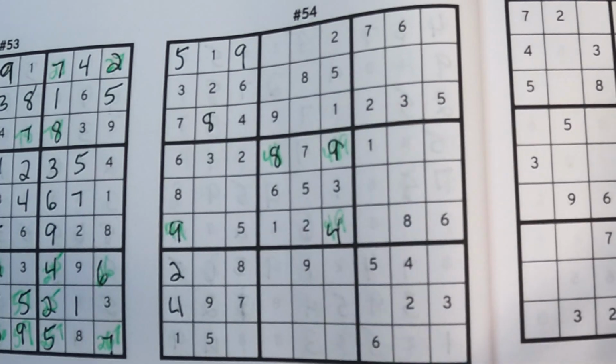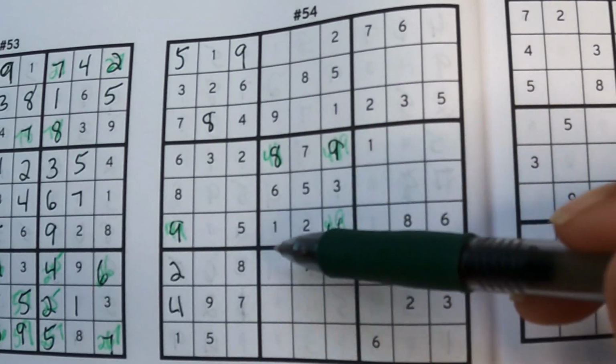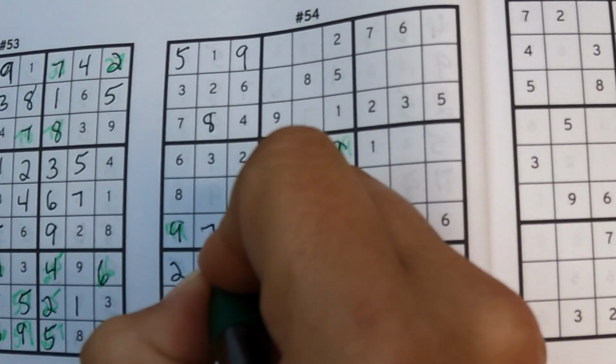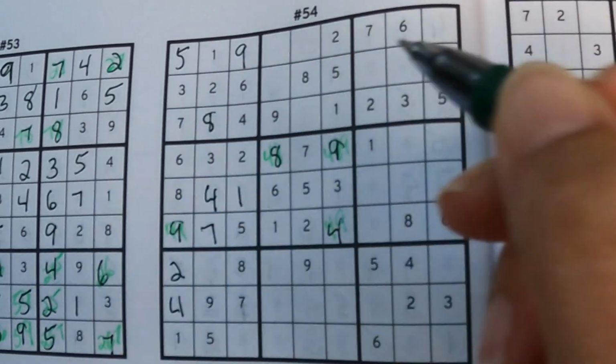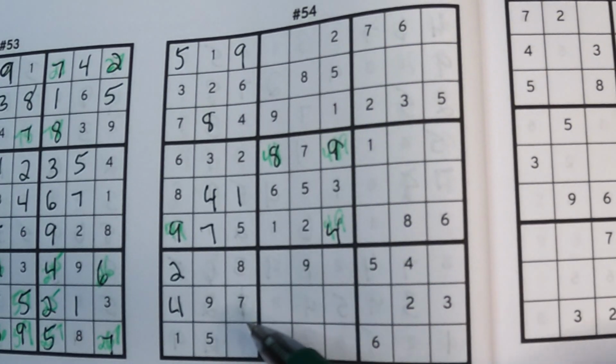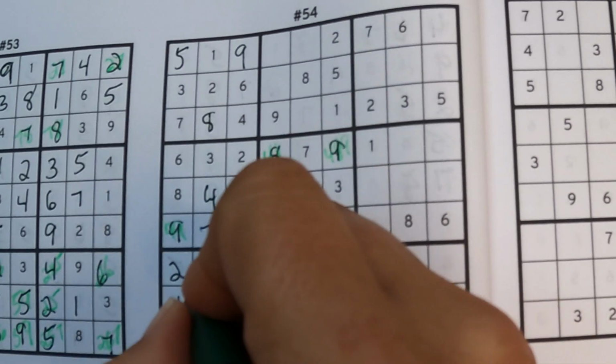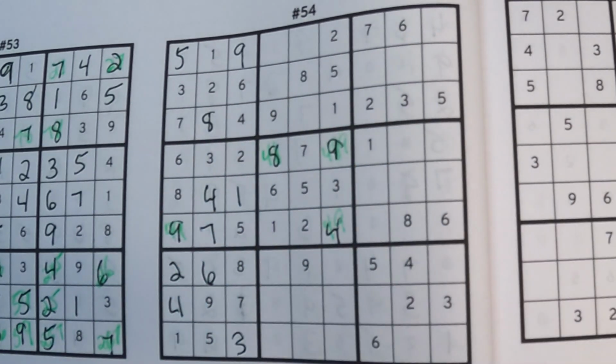For this box now, we're missing 1, 4, and 7. We've got 1 and 4 here, so this is our 7. 4 here, so 1, 4. For this box, we're missing 3 and 6. We've got a 3 here, so 6, 3.